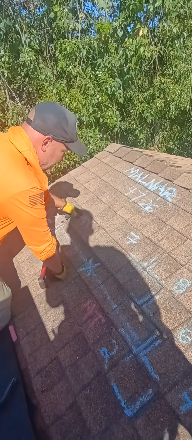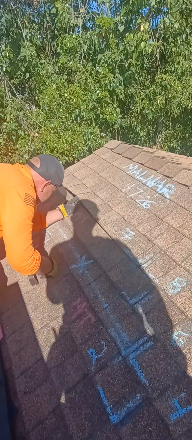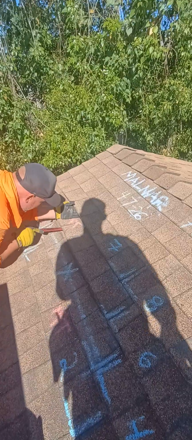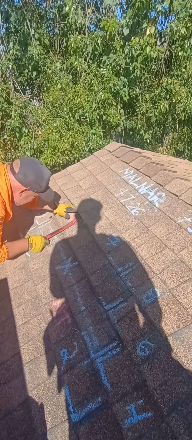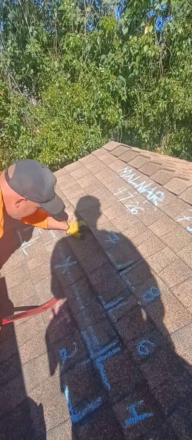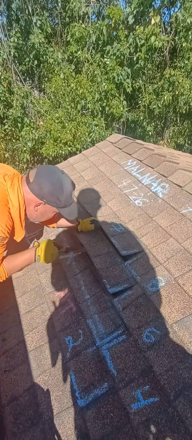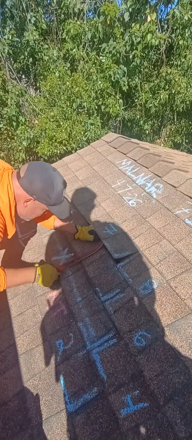Now we need to get the nails that are in the nail strips of books 5 and 6. Anything that goes in through our shingle will need to be removed. We have one here. Got it. We have one here as well. Got it.